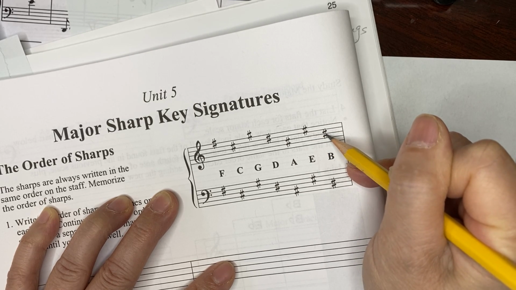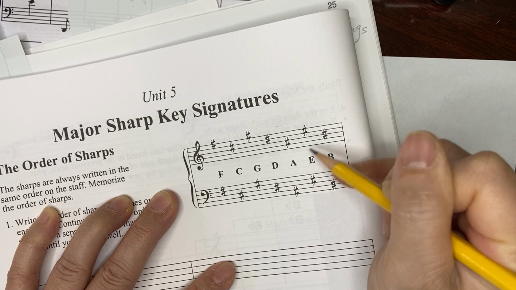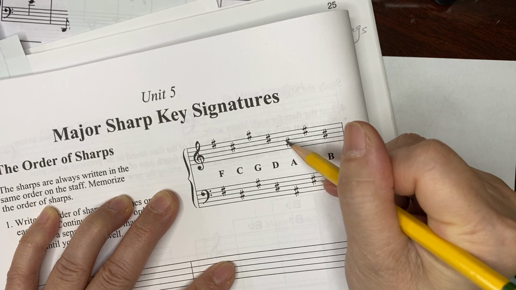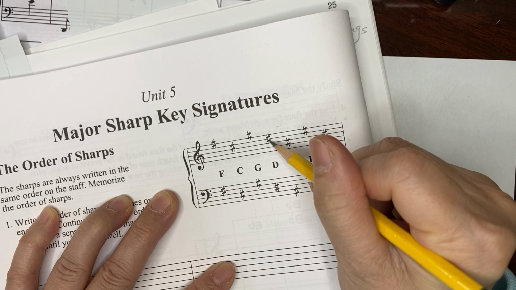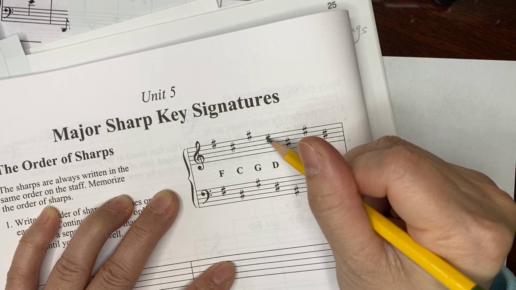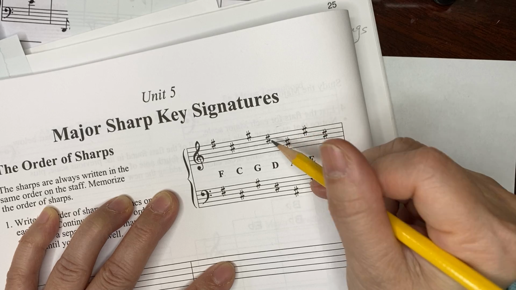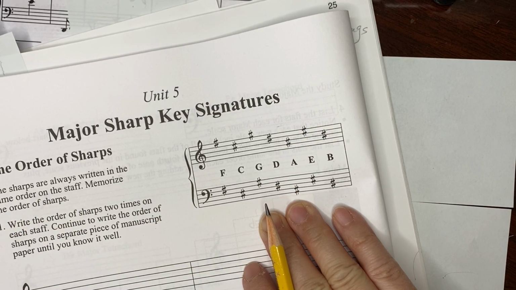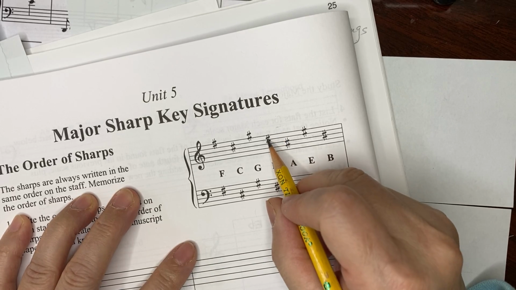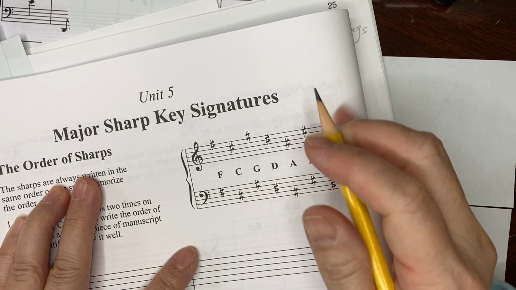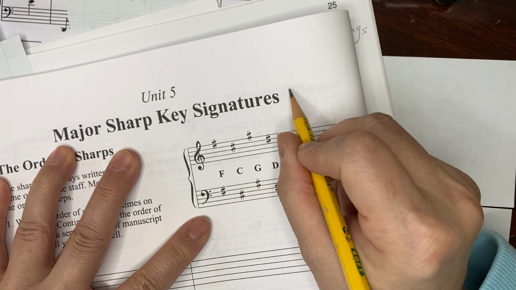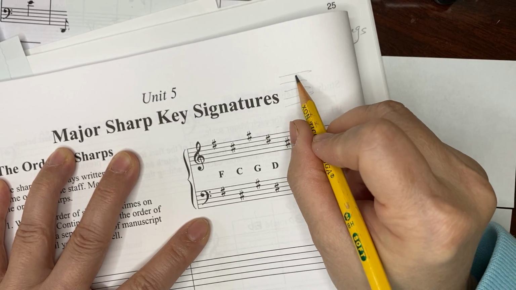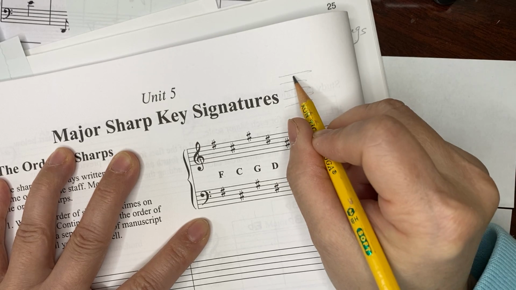Watch out if it's a space note. The sharp sign needs to also stay in the space. If it's a line note, the sharp sign needs to cross over in the middle of the line, so the sharp sign needs to stay on the line. It's like this. So the tic-tac-toe is kind of weird. You cannot have, for example, the D sharp look like this.